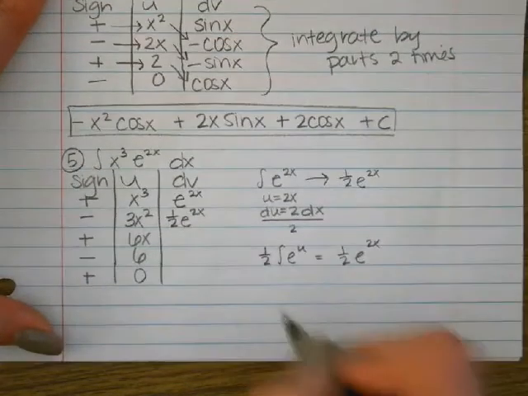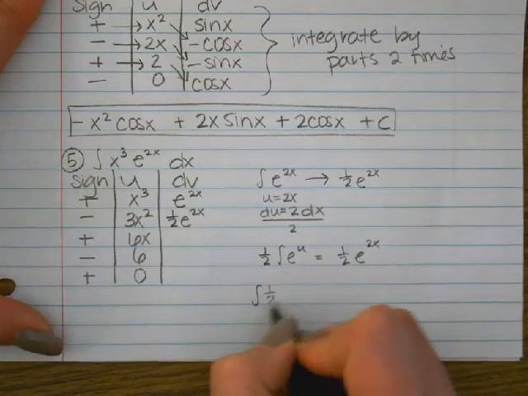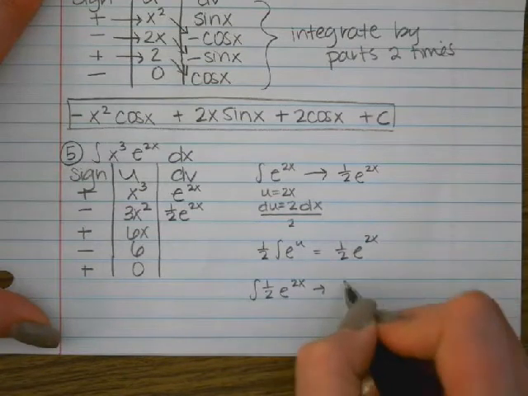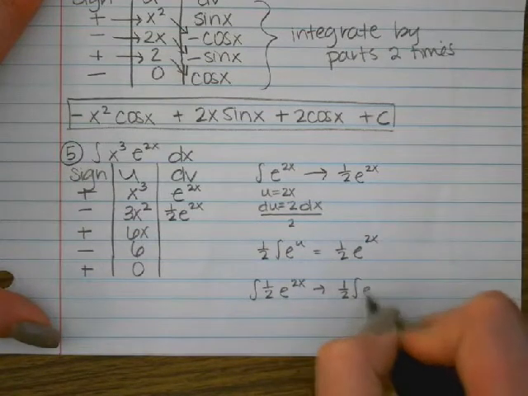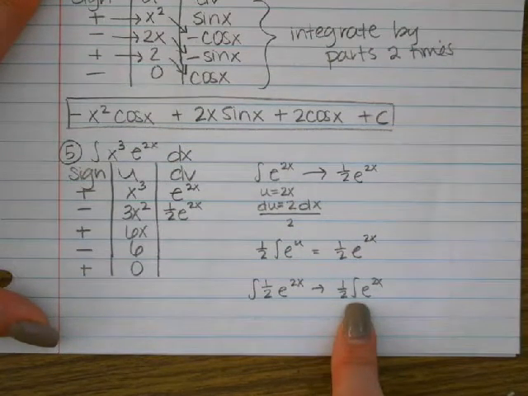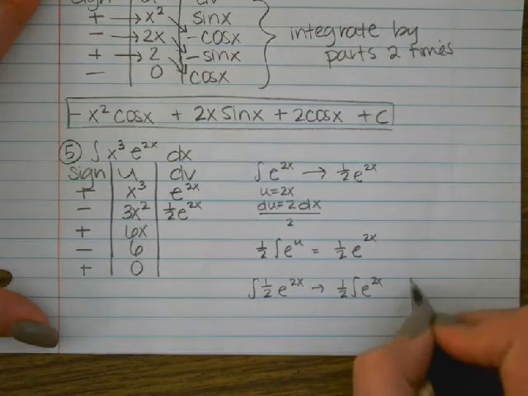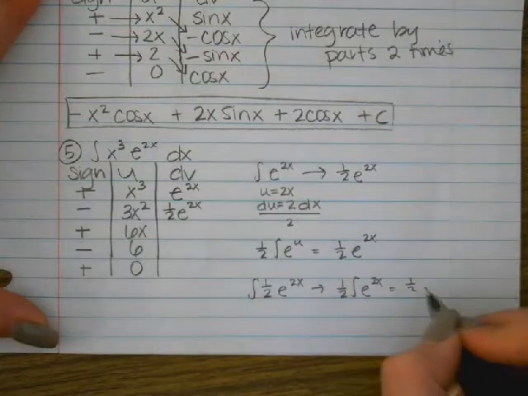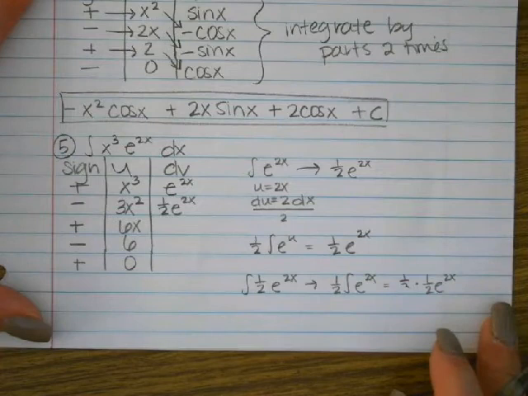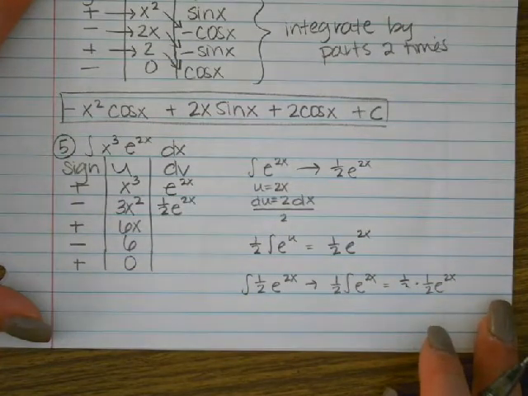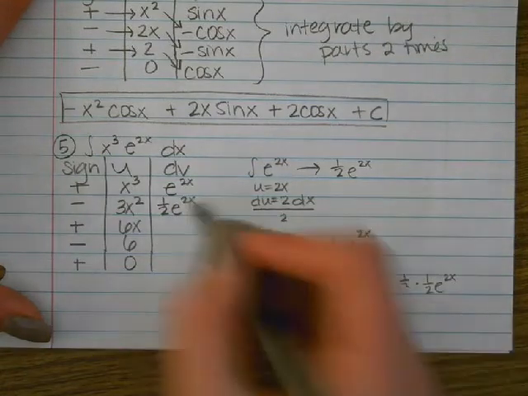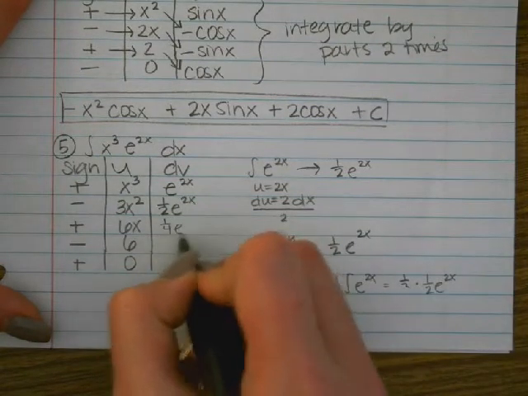So now when I'm integrating 1/2 times e to the 2x, I'm just going to say that's a 1/2 in front of that integral, and I already did the math to figure that out. So I've got 1/2 times 1/2 e to the 2x. It's going to be worth it when you don't have to do integration by parts repeatedly. This is totally worth it. So that gives me 1/4 e to the 2x.